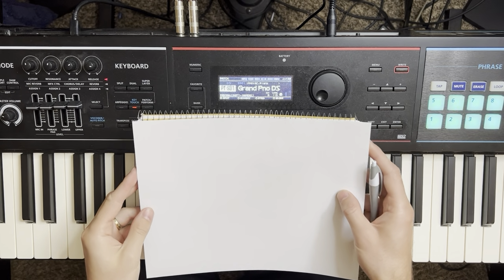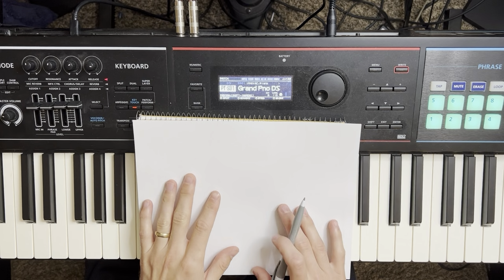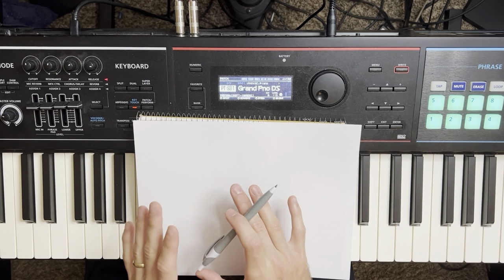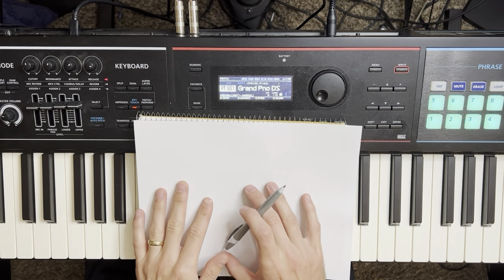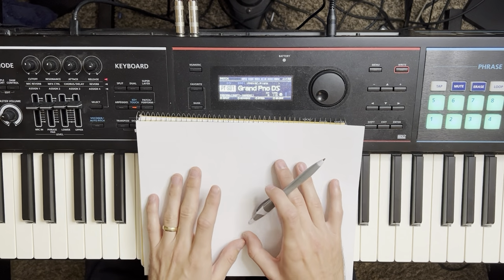All right, so in this lesson, we are going to learn about scales and chords. We are going to learn first about scales, how we form a major scale, what it is, how we form it, and then we are going to talk about how we derive chords from that scale.